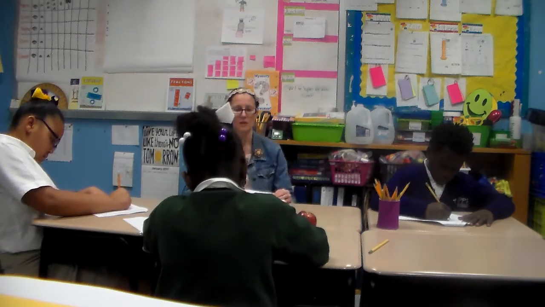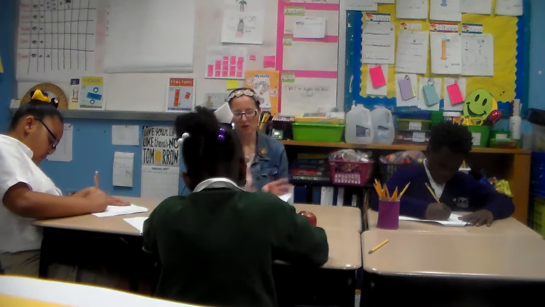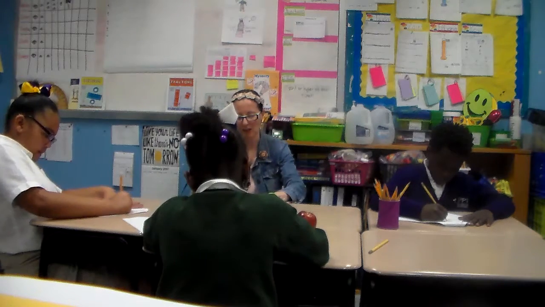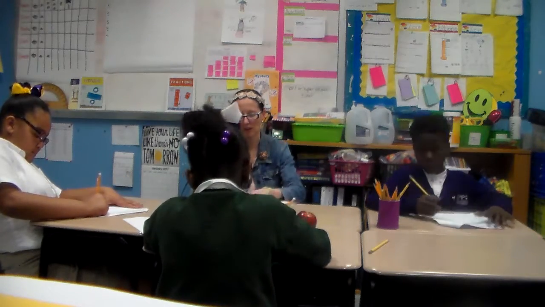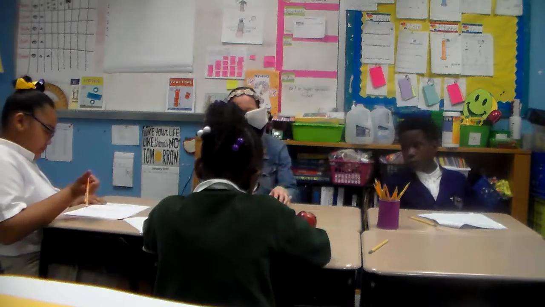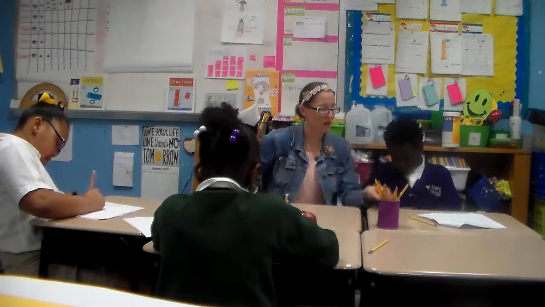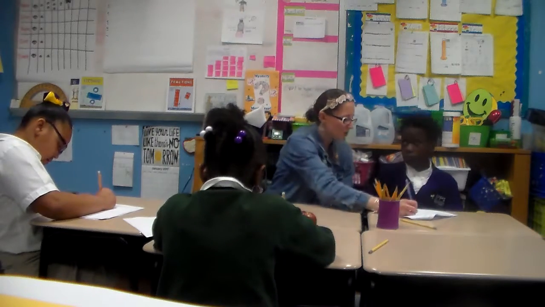Wait, how do you do it? You can turn to the next page. You're going to work on trying to partition a rectangle into ninths. You need to draw the rectangle and partition it. I'm not giving you the rectangle because you have to be able to draw your own diagram. It's so much better.